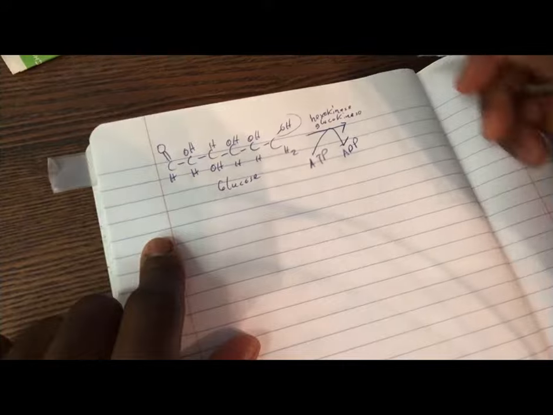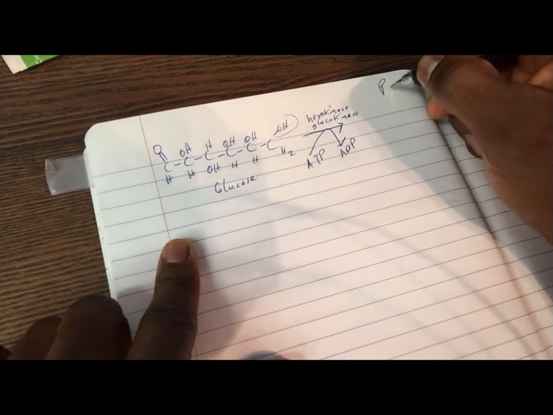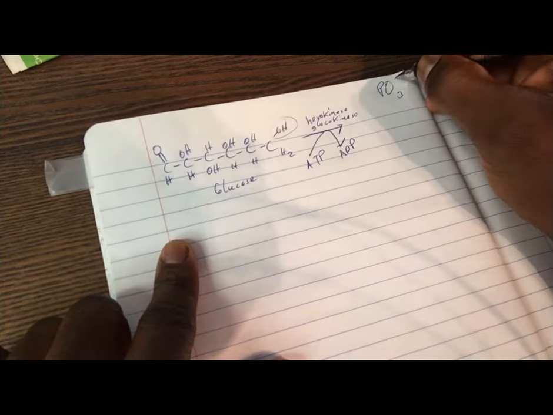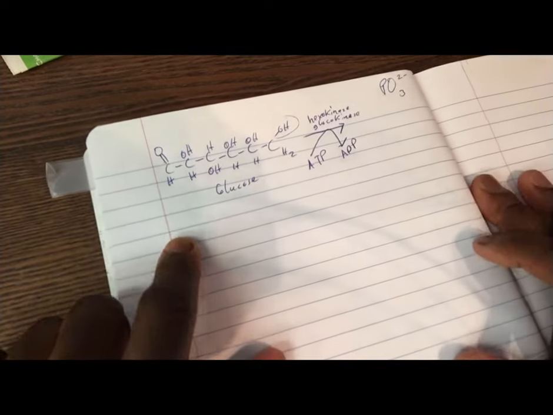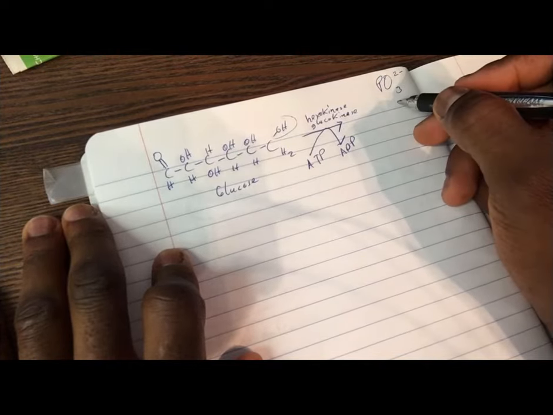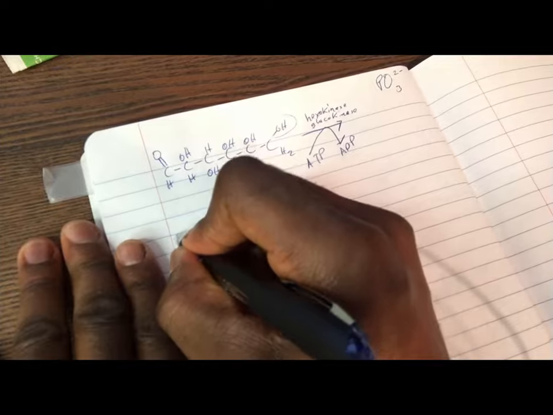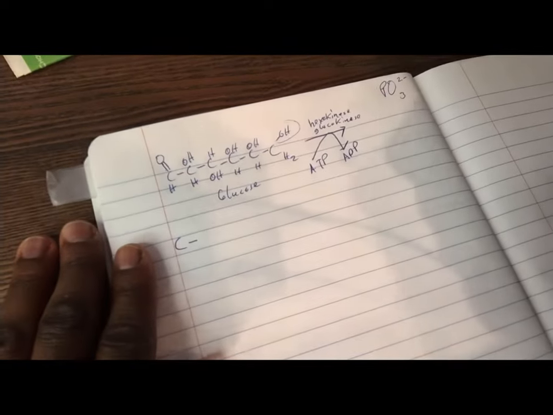Okay, so recall that our phosphate, when it's bound, binds by way of the oxygen. See it?